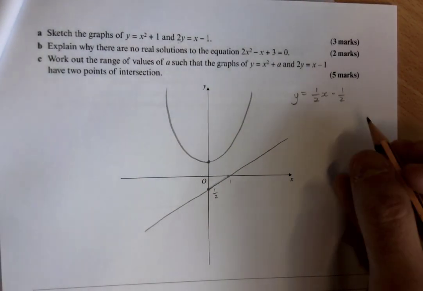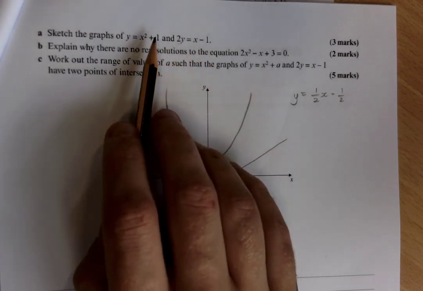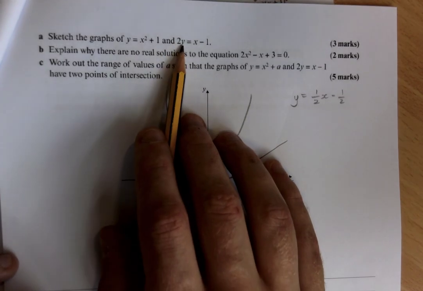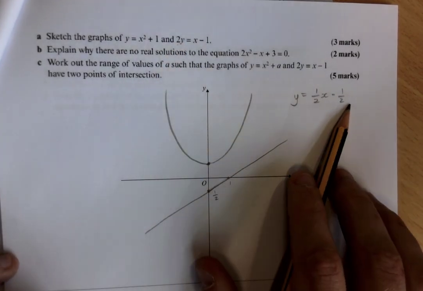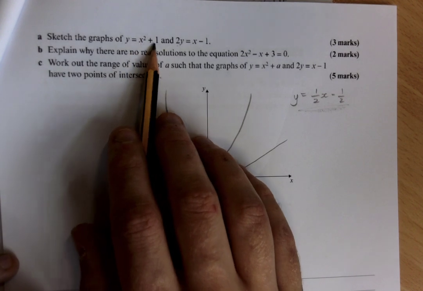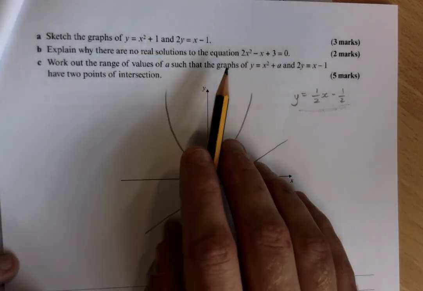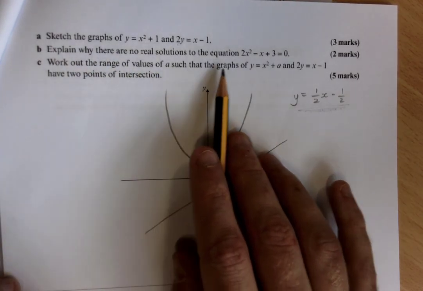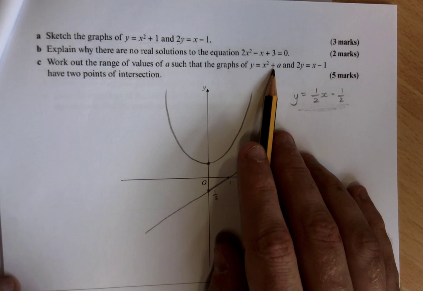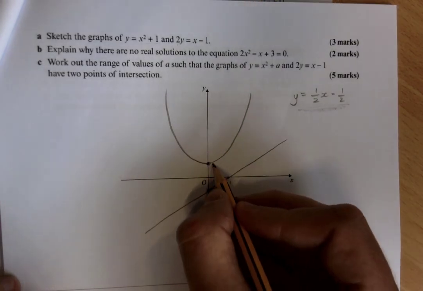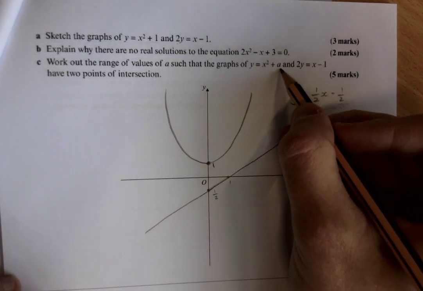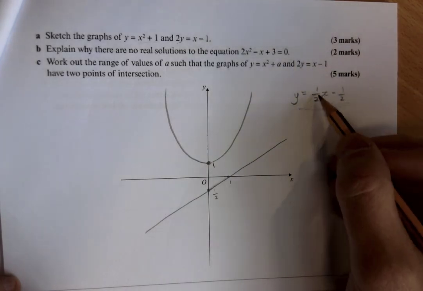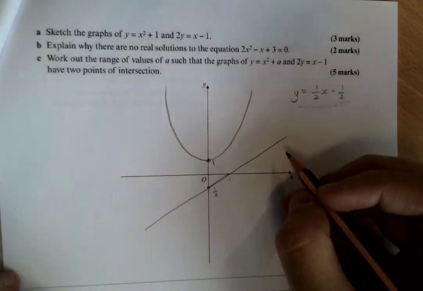So no real solutions to the equation when you put those two things equal to each other. When I say put them equal to each other, you have to make this equal to y first. So I had to put that equal to x squared plus 1, double everything, move it onto the same side, and you'll end up with this. Work out the range of values of a, such that the graph x squared plus a. So this currently is x squared plus 1, but x squared plus a and 2y equals x minus 1, so that's this equation, have 2 points of intersection.